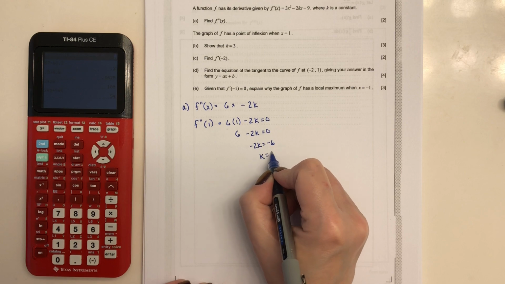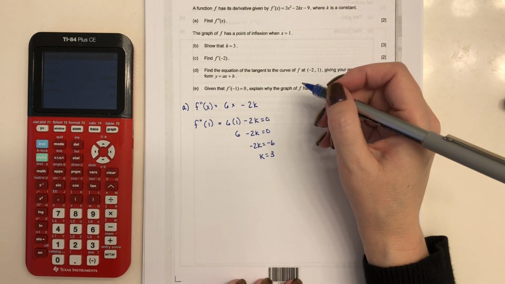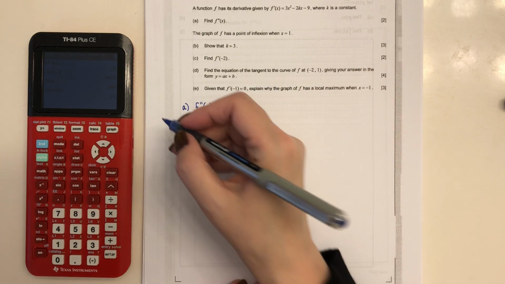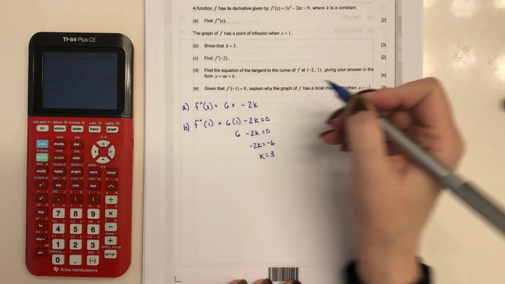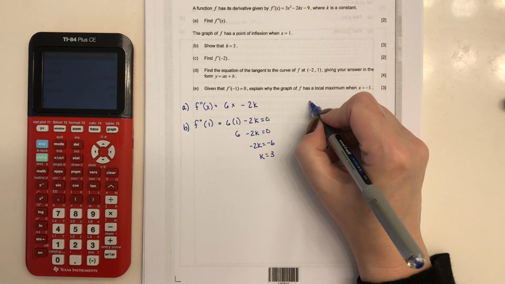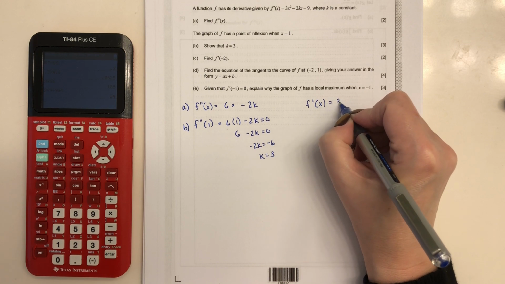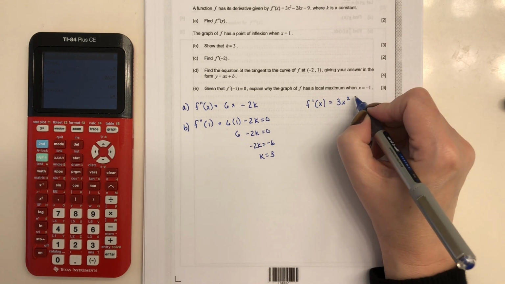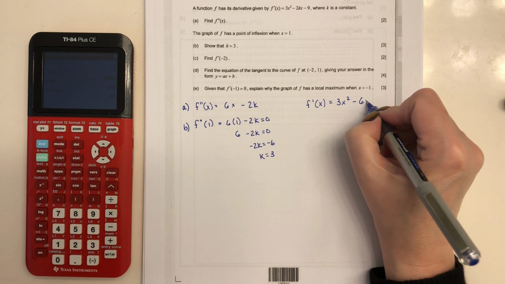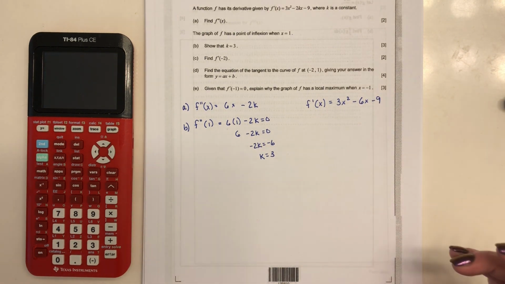So k equals 3. I just did part B. I now know that my original function, the function they were given, which is the first derivative of x, is going to be equal to 3x squared minus 6x minus 9. That's what I'm able to get now that I know k is 3.